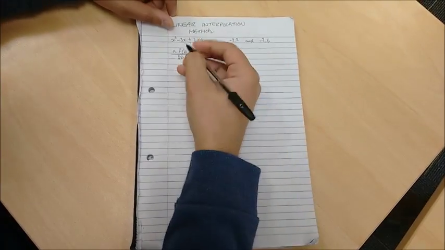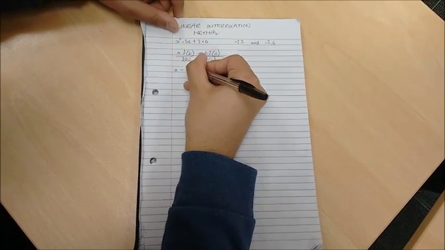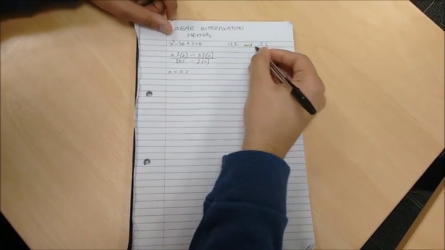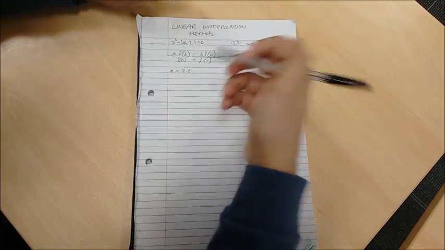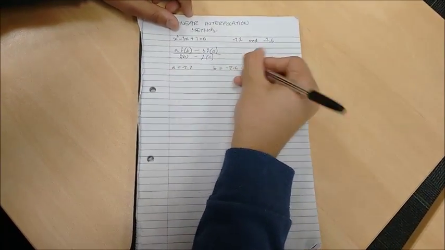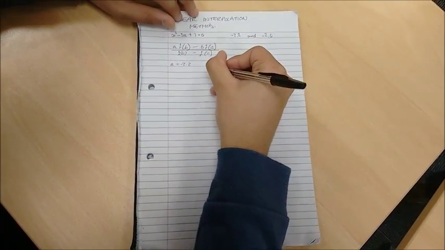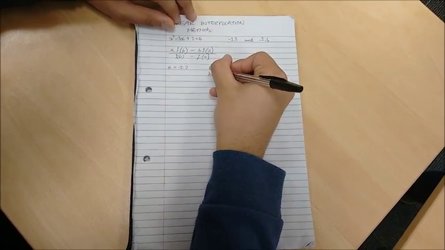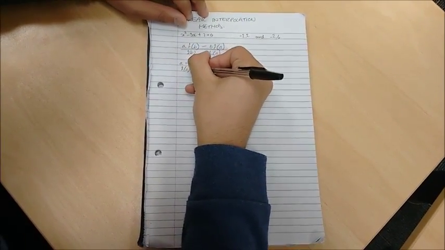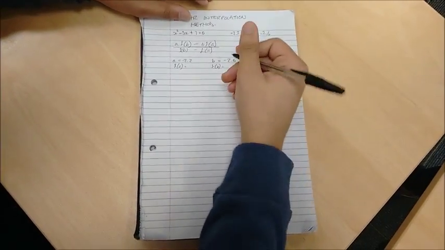Right. Now, we know that a is equal to minus 2.2, as it says here, because it's the root between minus 2.2 and minus 2.6. So far so good. And b is equal to minus 2.6. Yeah? You with me? Now, we need to know what the f of b is, and we need to know what the f of a is.